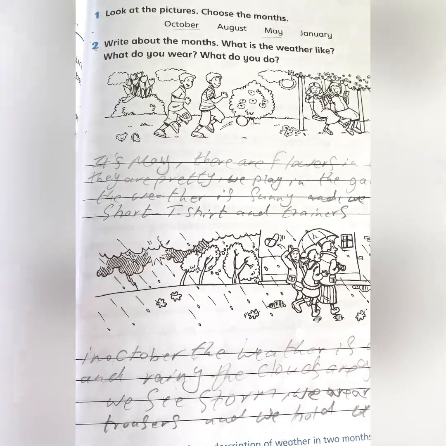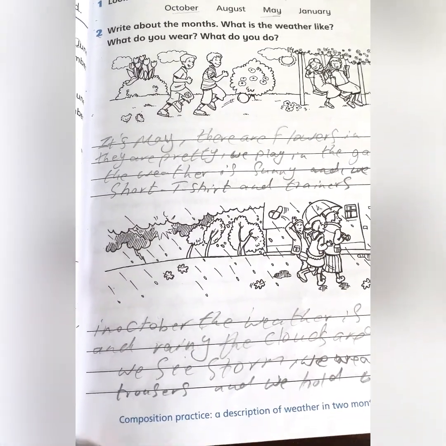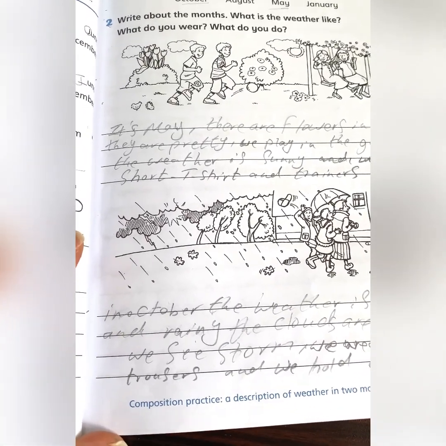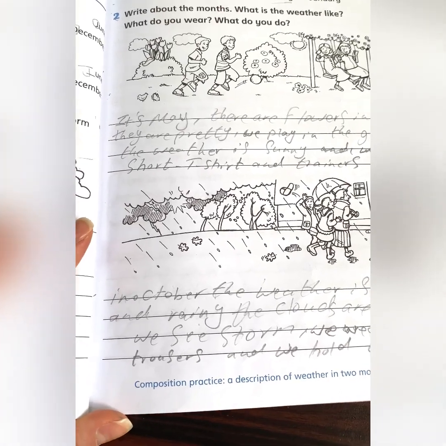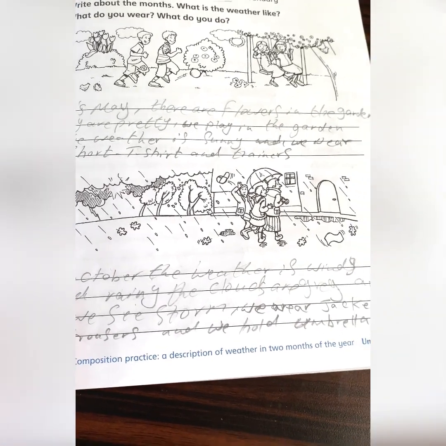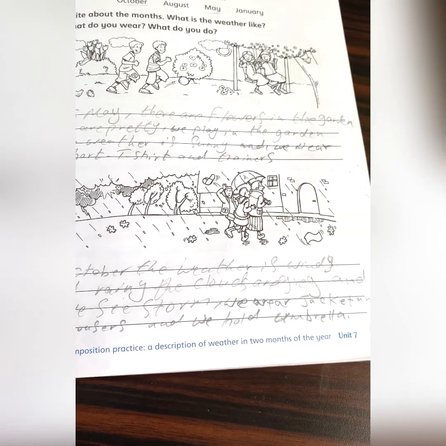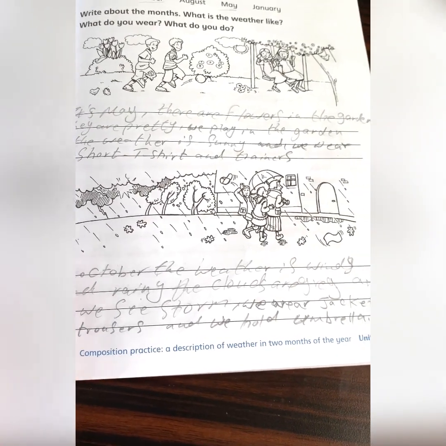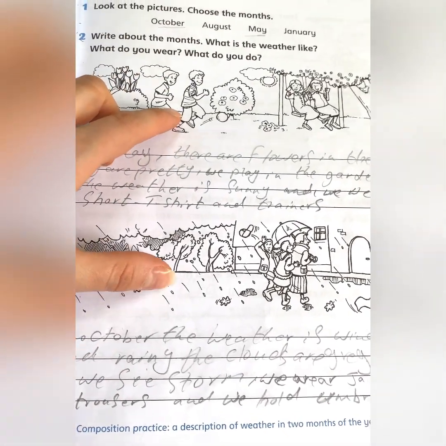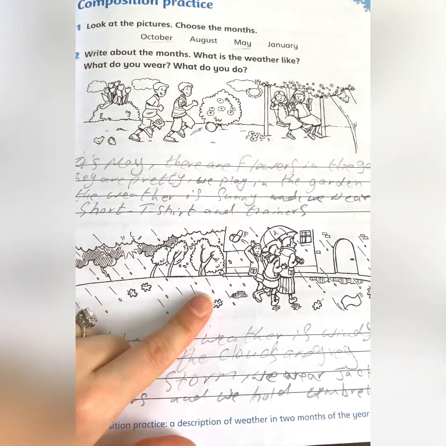So which one of those months, August, October or January, has weather like this? We can say it's October, because in October sometimes it's stormy and rainy. So we say in October the weather is windy and rainy. The clouds are gray and we see storms, and we wear a jacket and trousers, and we hold an umbrella. Okay, so for those two pictures we only used May for the first picture and October for the second picture.